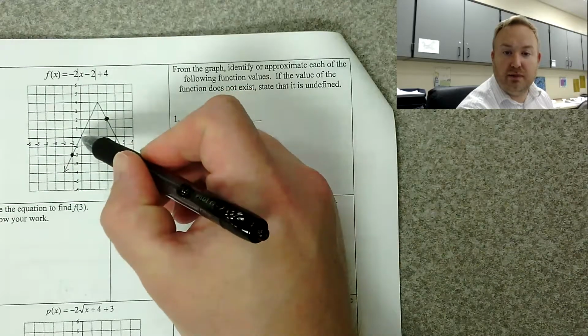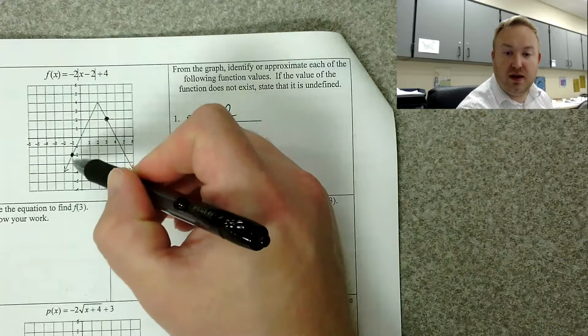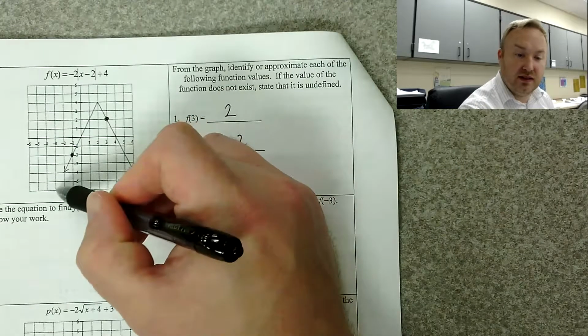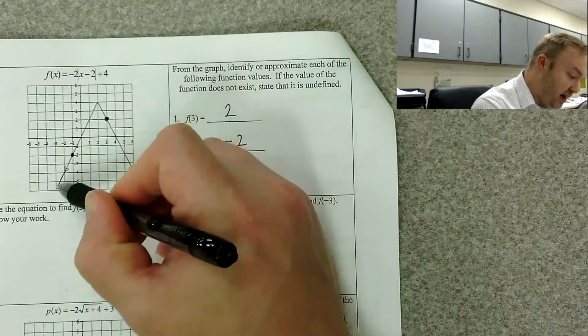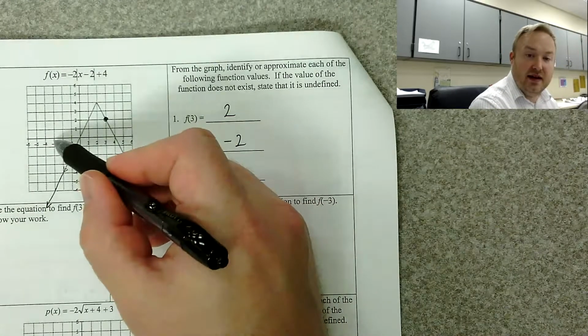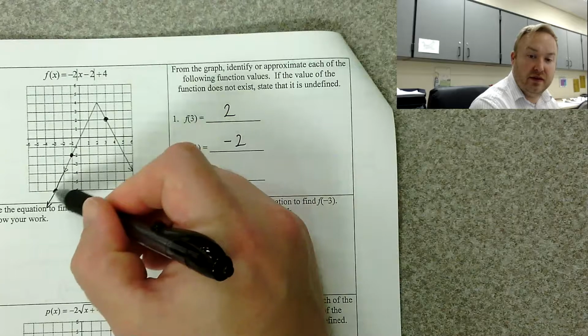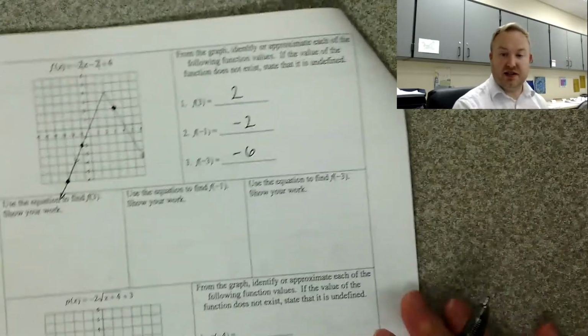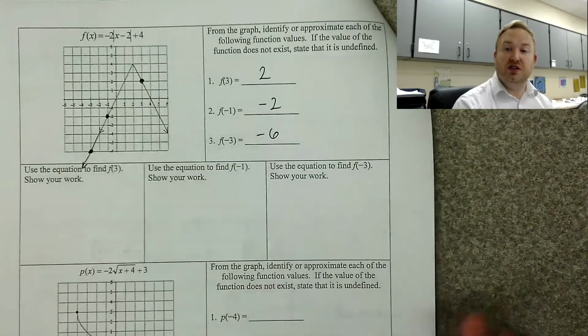Down 2, left 1, again. So this line should go straight through that point. And now I can see if x is -3, there's the point on the graph, and its y coordinate is -6. Okay, now they want us to use the equation.